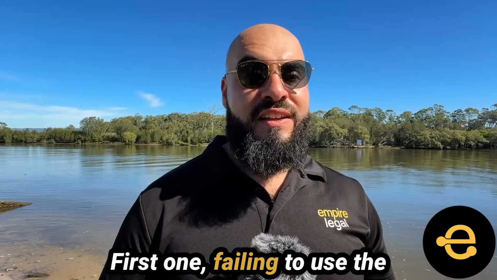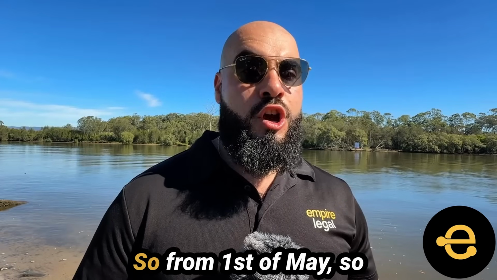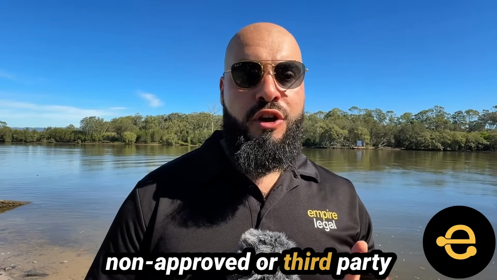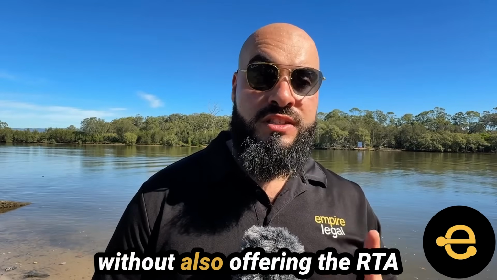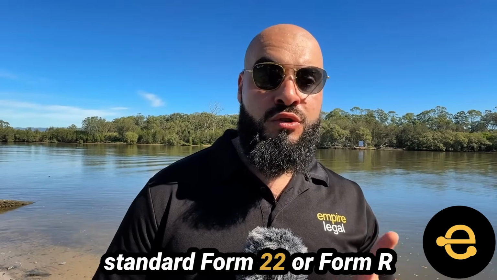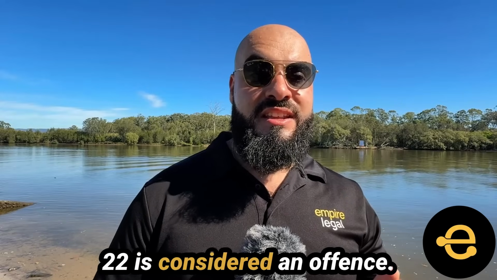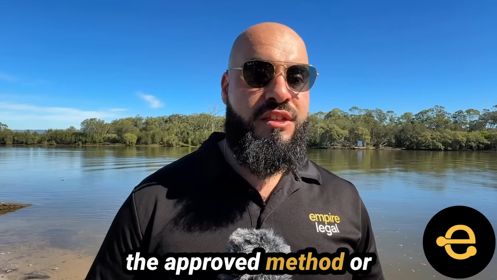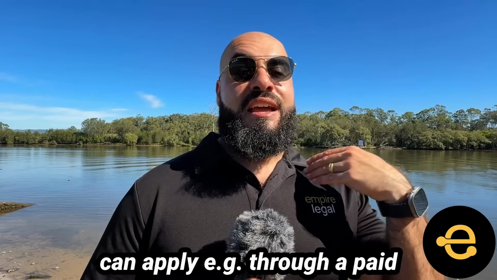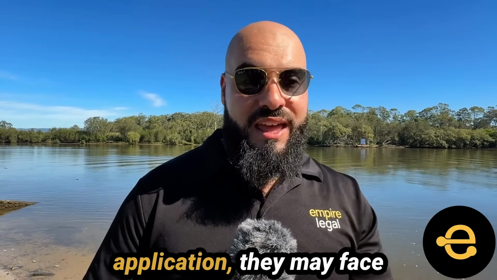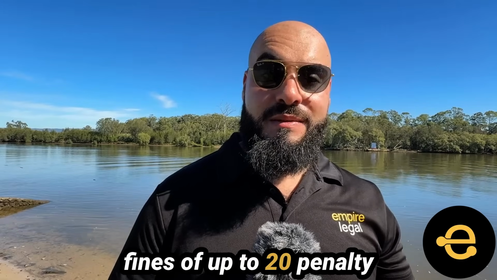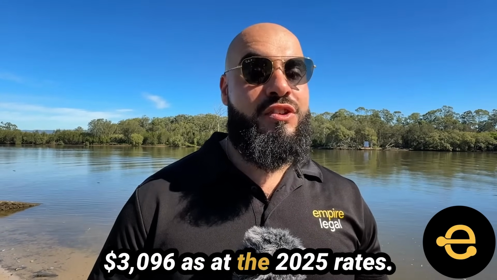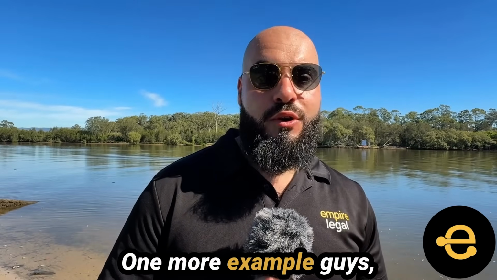The first one, failing to use the standard application form. From 1st of May, so we're talking a week in the past today, using a non-approved or third-party rental application form without also offering the RTA standard Form 22 or Form R22 is considered an offence. If a property manager or landlord fails to offer the approved method or restricts the way a tenant can apply, e.g. through a paid application, they may face fines of up to 20 penalty units, which equates to $3,096 as at the 2025 rates. One more example, guys, and then we're done.